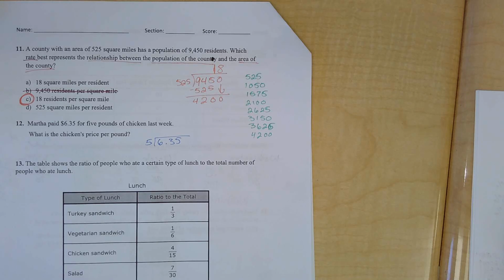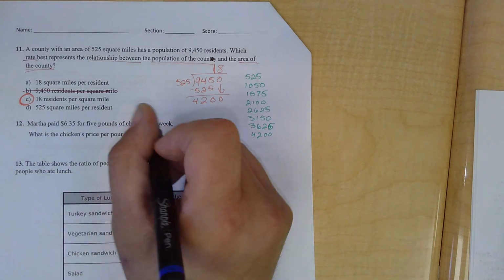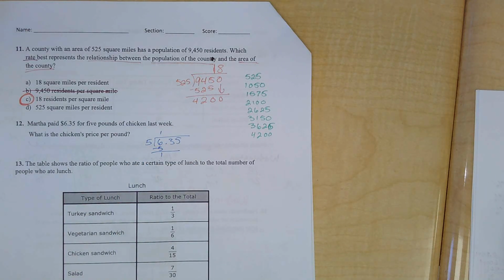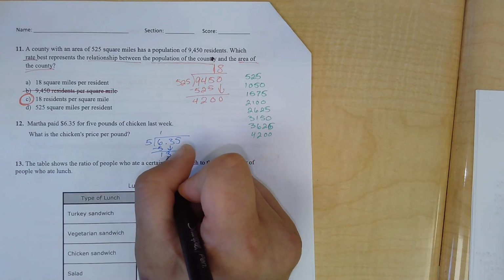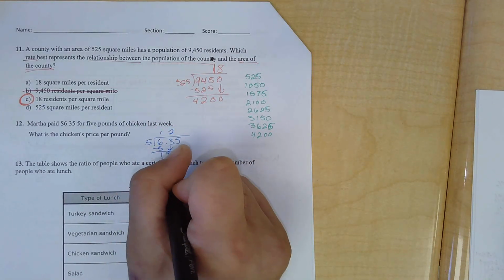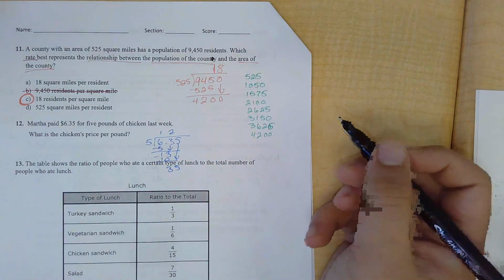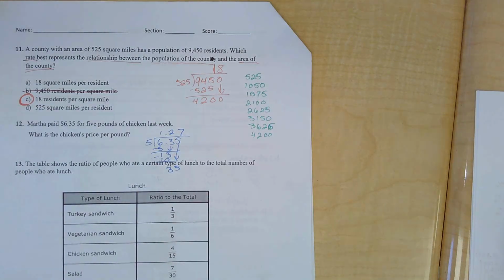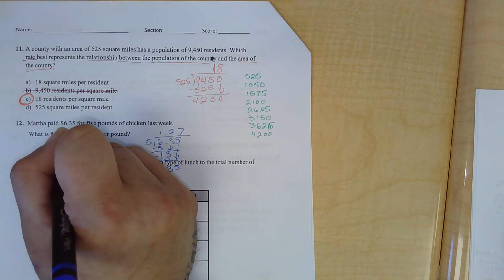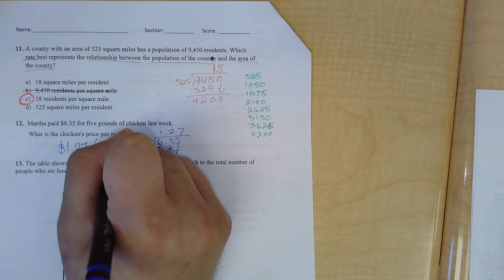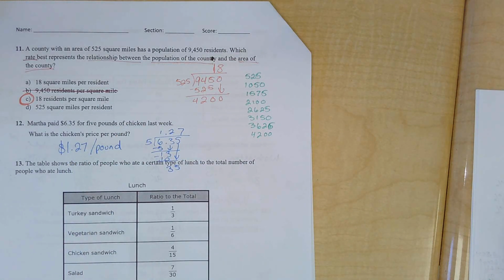Okay? When we do this, we're going to see that 5 goes into 6 one time. That's going to give us our 5 and our 1. We'll bring down our 3. 5 goes into 13 twice. That's going to be 10. If we continue to subtract, that's a 3. I'll bring down my 5, and 5 can go into 35 7 times, I bring my decimal up. That means each pound of chicken was $1.25. I'm going to say per pound. All right.